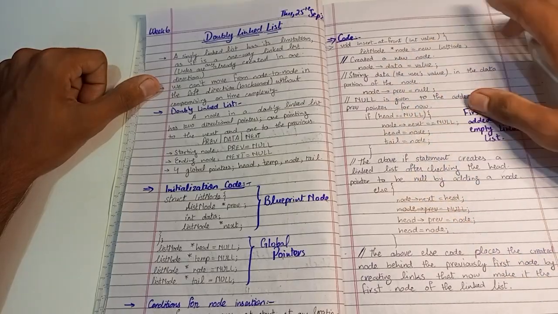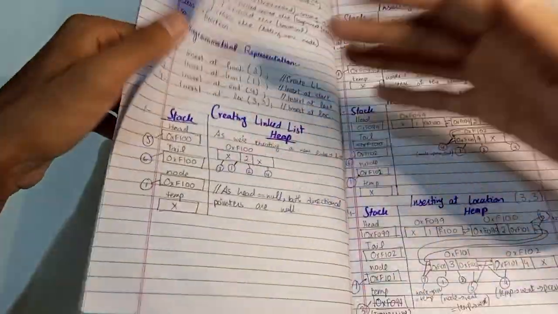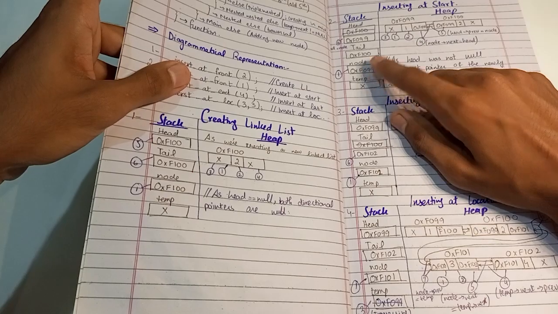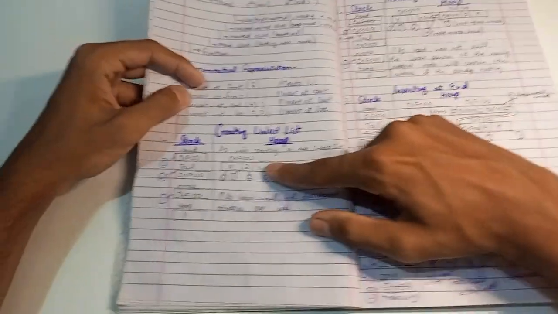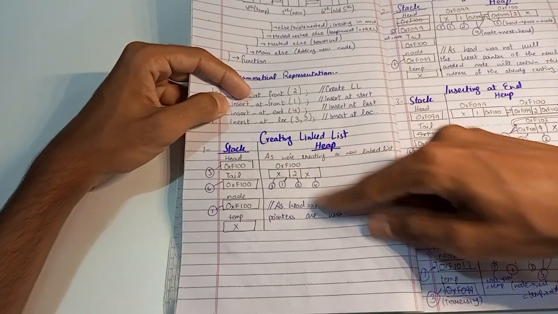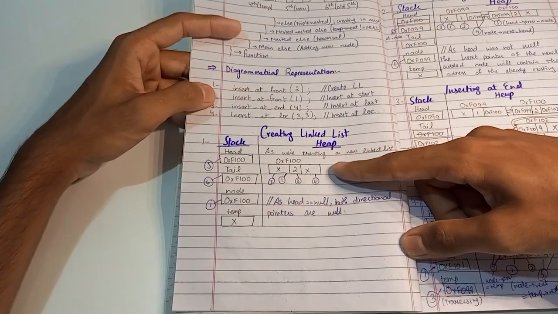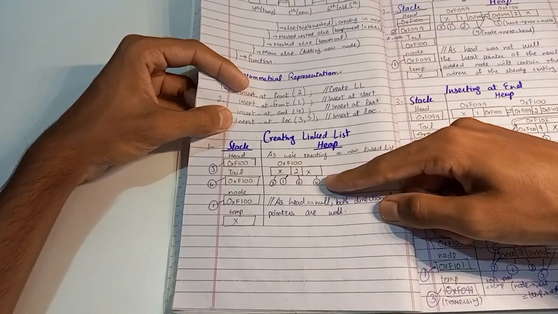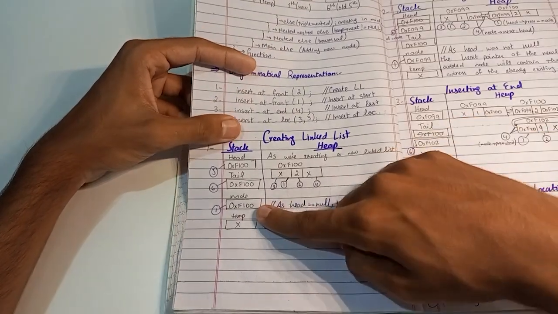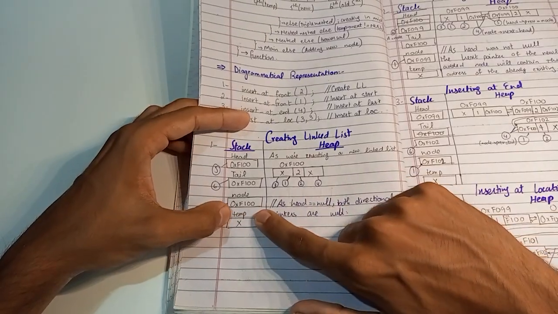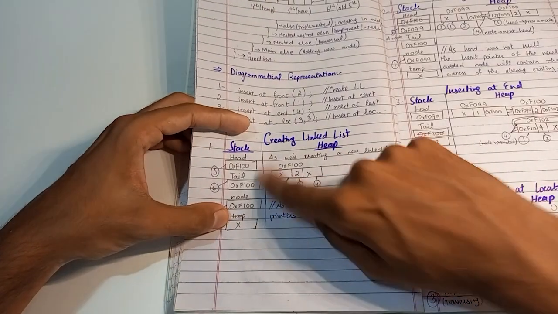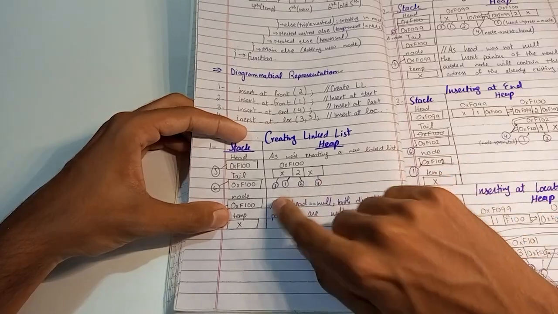I've also made some diagrams. Over here, we have this node that we're going to create. So we just created a node. This is the first step. We just created a node at 0xf100, and this node is also created in the memory. So this is the first step.